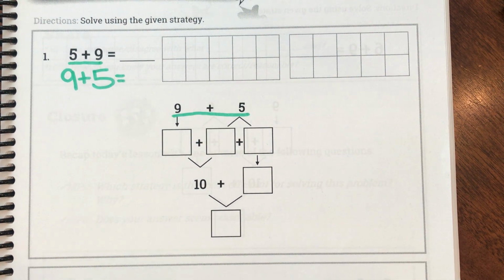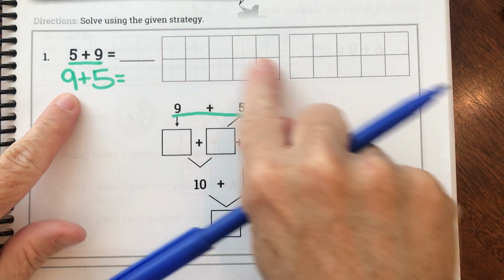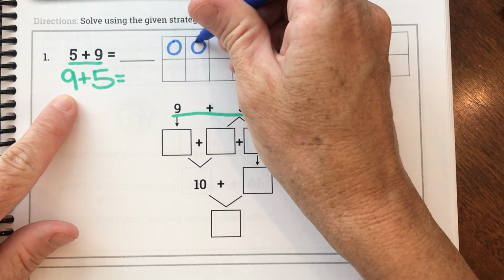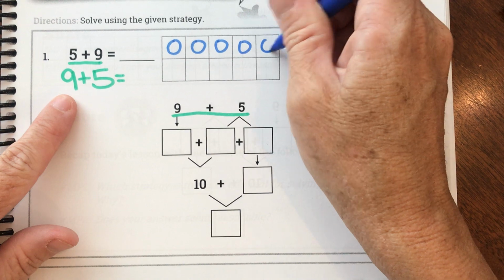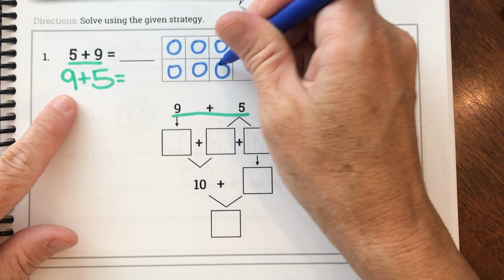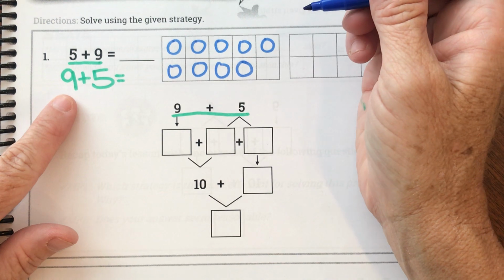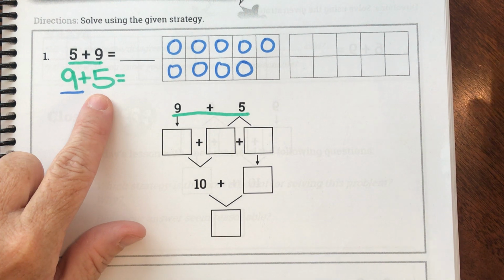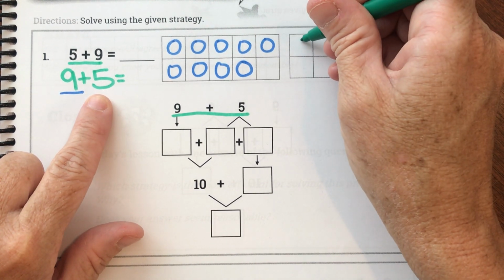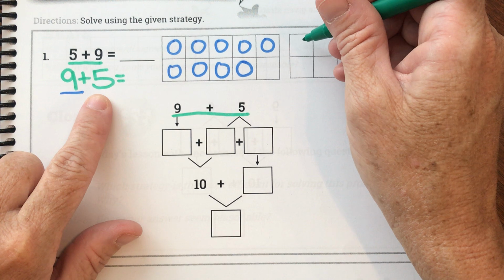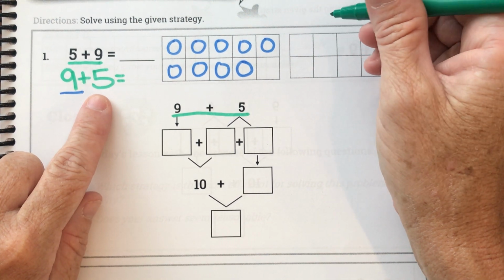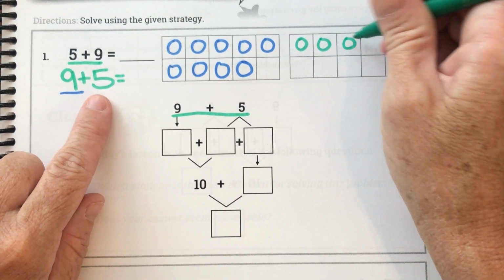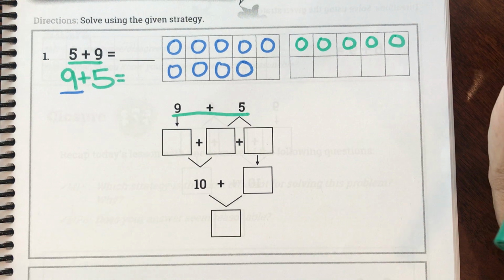Okay, so remember we're going to draw our first addend here. So I have 9. So let's count. 1, 2, 3, 4, 5, 6, 7, 8, 9. We had 9 there, and I drew it in blue. My second addend is 5. So let's come over here. And notice I'm using 2 different colors, friends. If you want to pause the video and get something else to draw with, that would be a good idea. Okay, ready? 1, 2, 3, 4, 5.